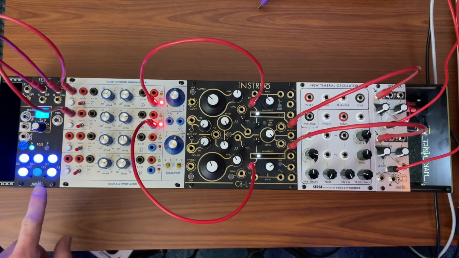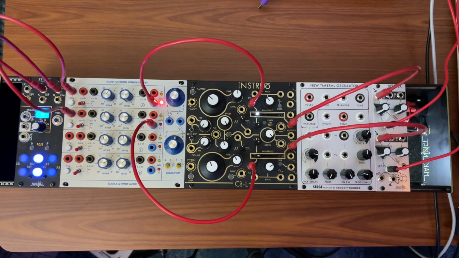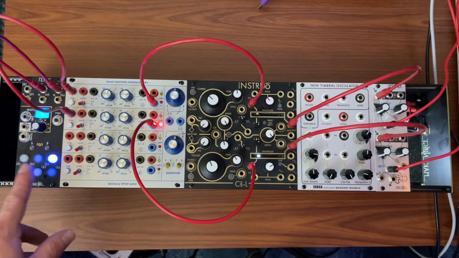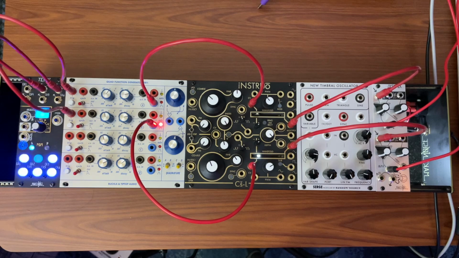So remember, the clock divider's main job here is to make things happen at different times. So we just have different relationships. You can kind of see the flashing lights here. They're all going at different speeds.